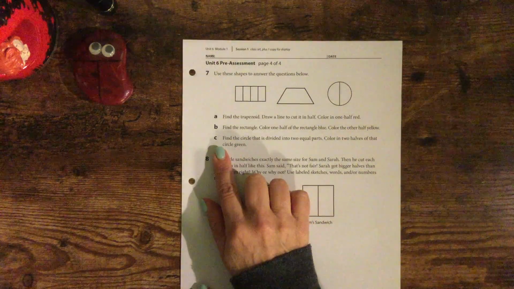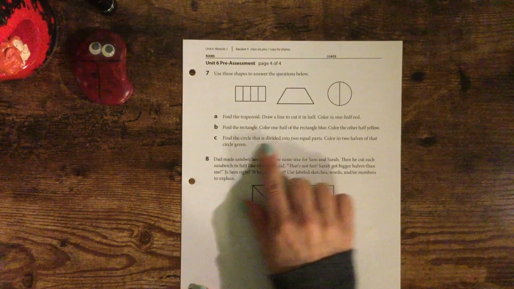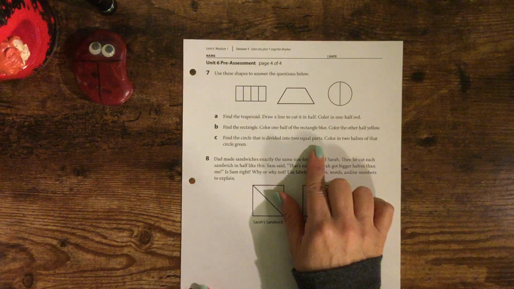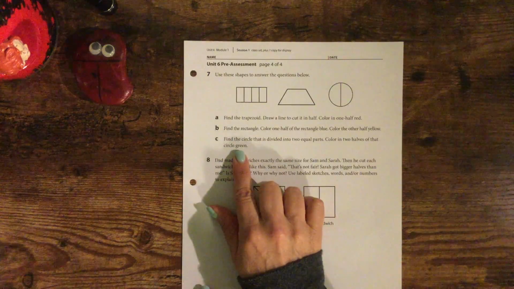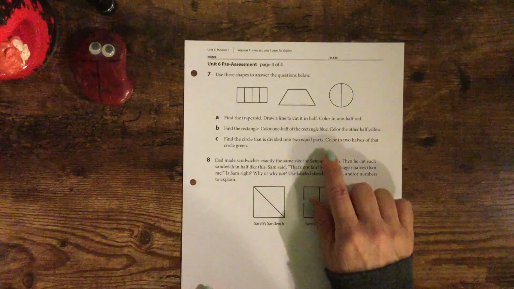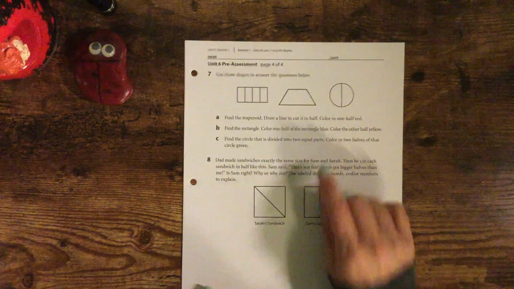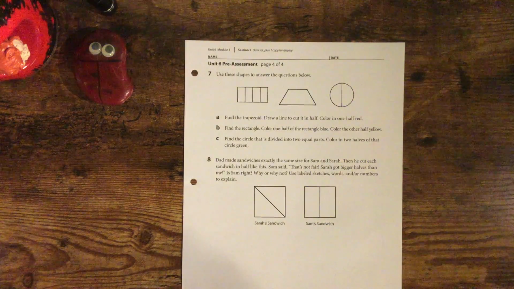All right, Part C. Find the circle that is divided into 2 equal parts. Color in 2 halves of that circle green. So you're going to color in 2 halves of that circle green. Go ahead and pause the video and do that.